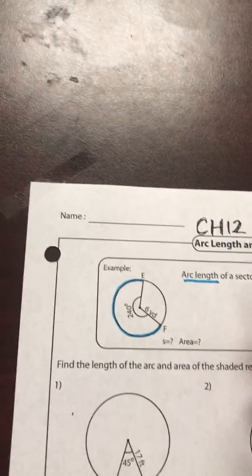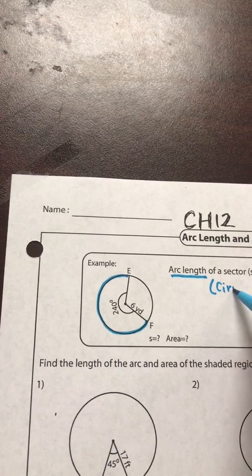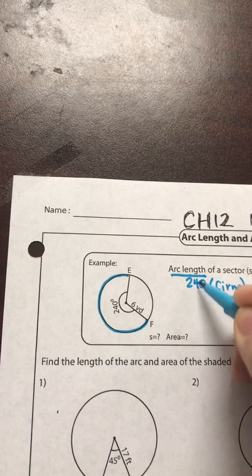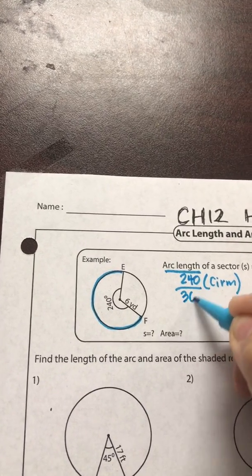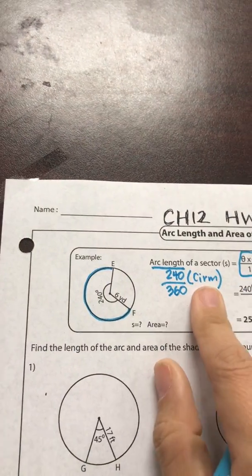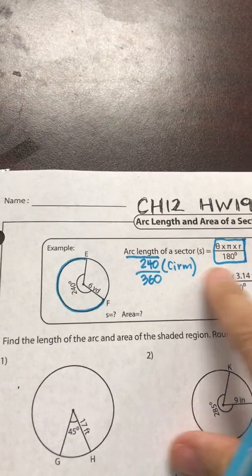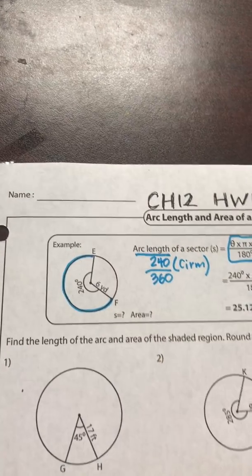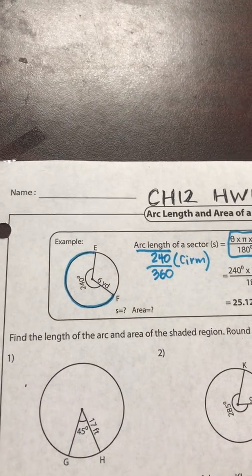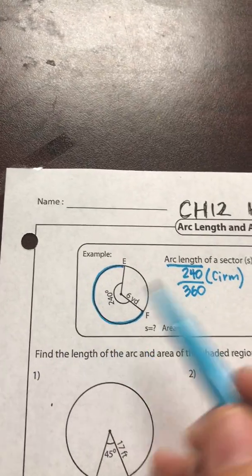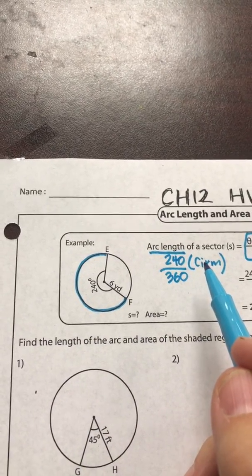Well, it's not the whole circumference, it's a portion of the circumference. What portion? Well, it should be this fraction, 240 over 360, because the whole thing's 360. So an arc length should be this, and you can memorize some crazy formula, or you can just use logic, okay? I would recommend you know how to do both. Okay, but I see how I need to know the circumference.